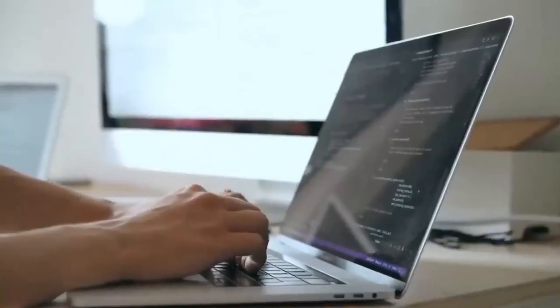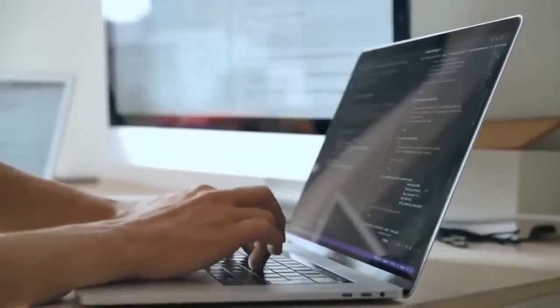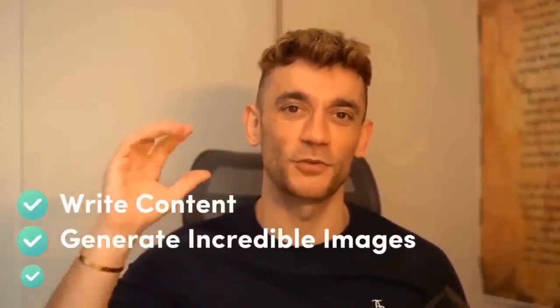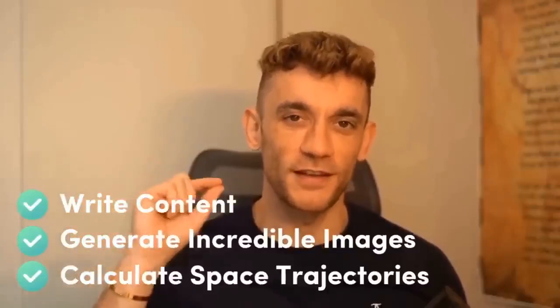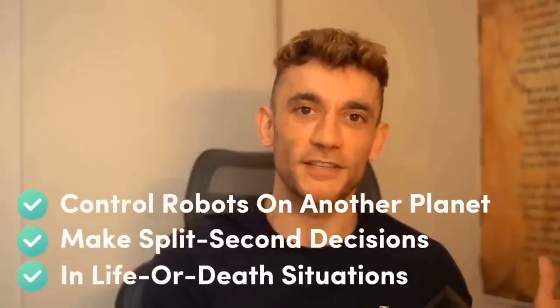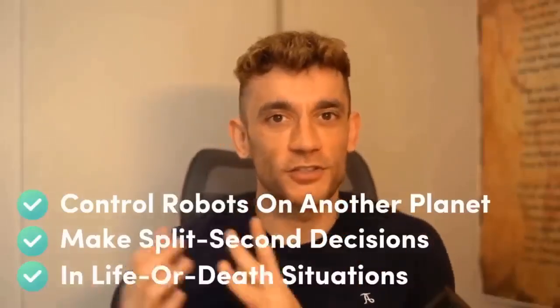Now, some people at xAI aren't totally convinced it's ready. One engineer actually quit over disagreements about how well it performs. But here's my take. Even if Grok 3 isn't perfect yet, what they're building here is absolutely revolutionary. Think about it. We've got an AI that can write content that ranks on Google, generate incredible images, calculate space trajectories, control robots on another planet, and make split-second decisions in life or death situations. This isn't just another chatbot. This is the beginning of something much bigger.